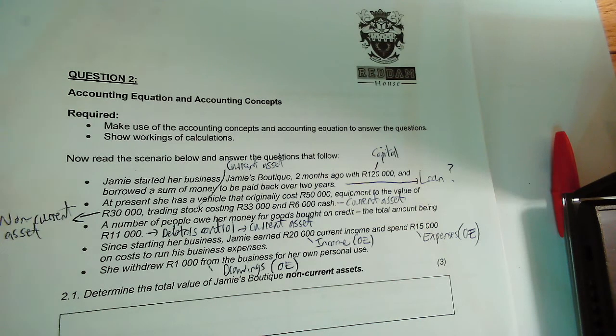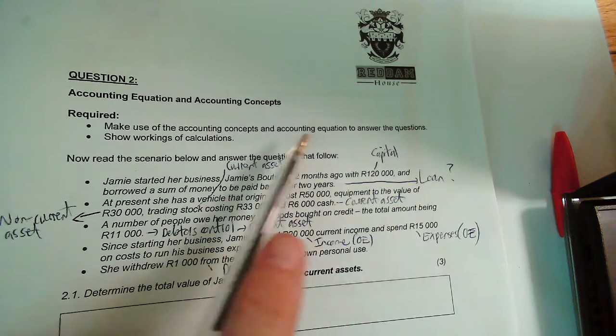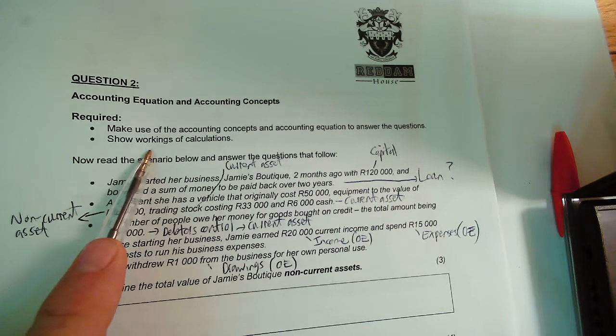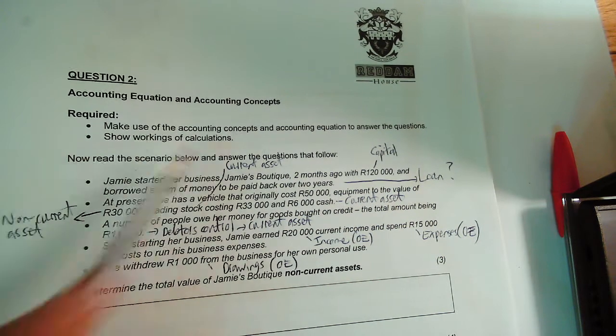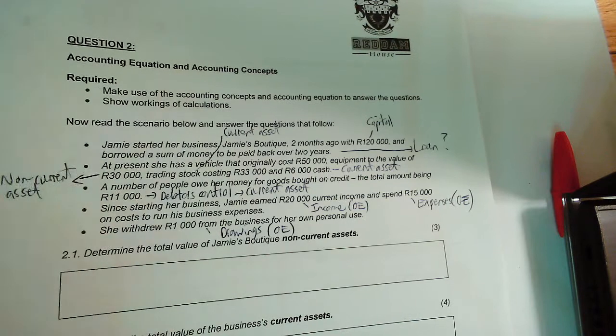Hello grade 8, we are doing the accounting equation and accounting concepts, question 2 of control test number 2. We're required to make use of the accounting concepts and accounting equation to answer the following questions. Show workings of your calculations. Now read the scenario below and answer the questions that follow.